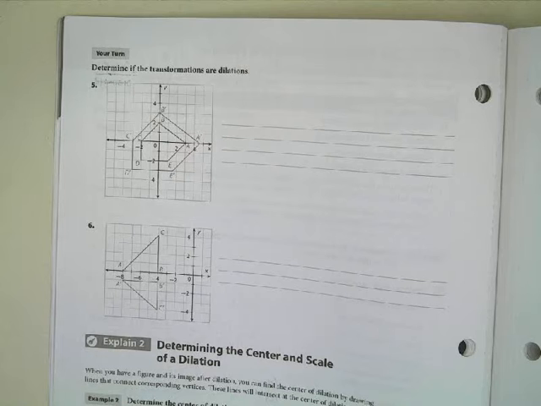If you determine it's a dilation, go ahead and try to find the scale factor as well. Okay? Try to find the scale factor. Once you determine that you think it's a dilation, if one of them is a dilation, try to find that scale factor. There's a couple different ways to do it.